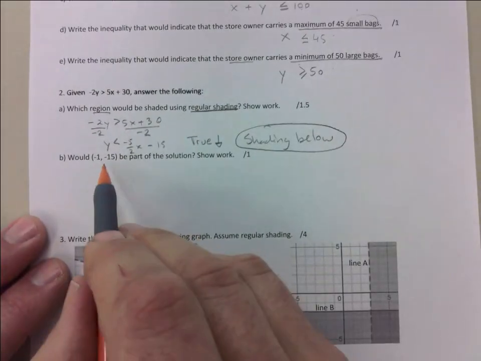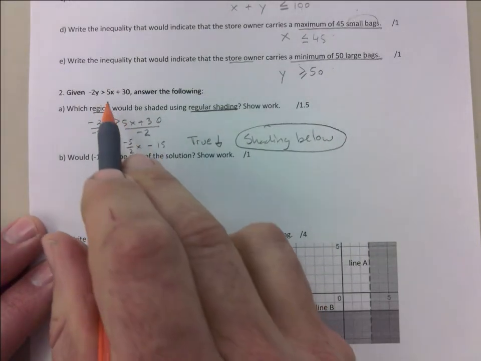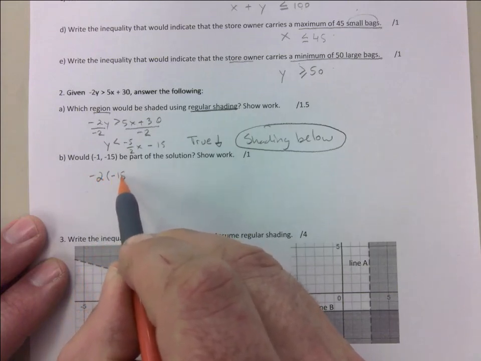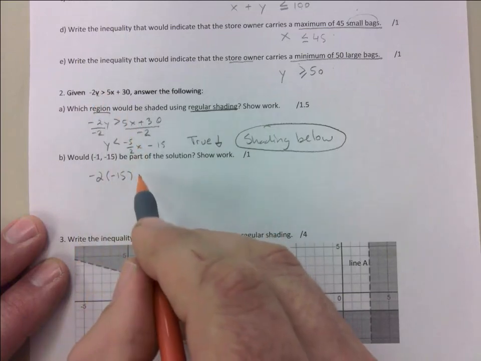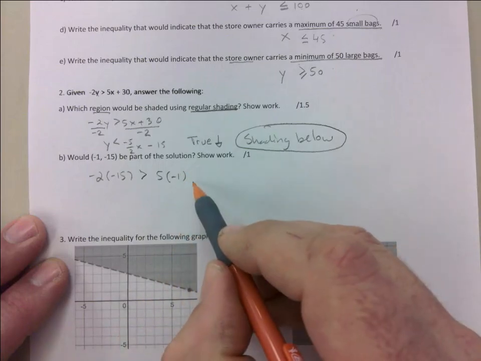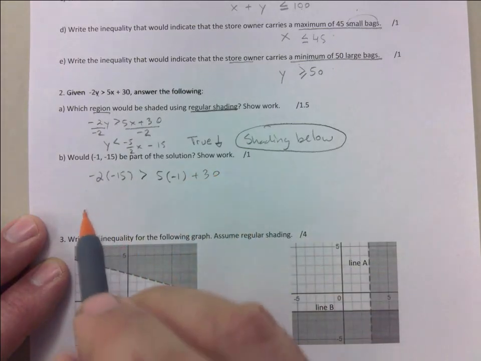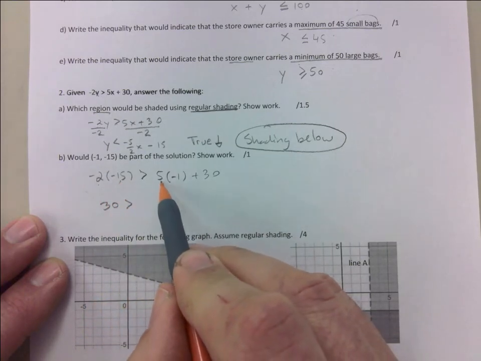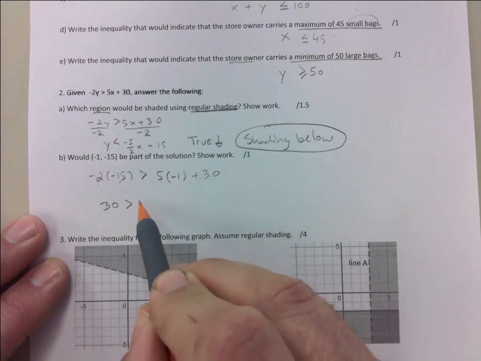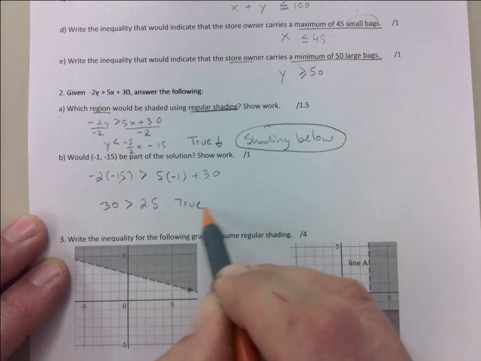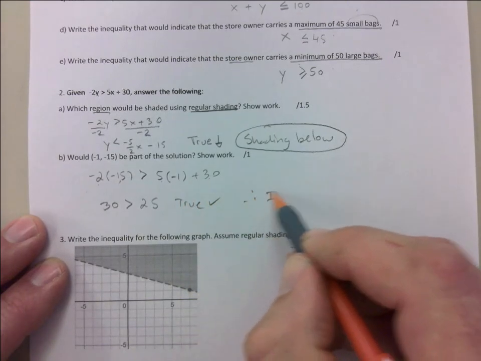Is -1, -15 part of a solution to this? We'll plug it in. Negative 2y, negative 15 gets plugged in here. It's supposed to be greater than 5x, which is negative 1, plus 30. This gives you positive 30. And this is negative 5 plus 30, that's 25. And this is actually true, therefore it is a solution.